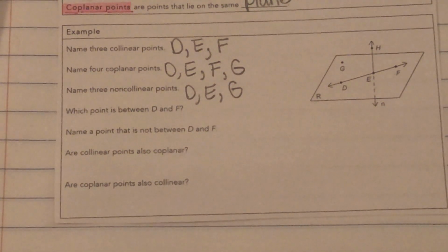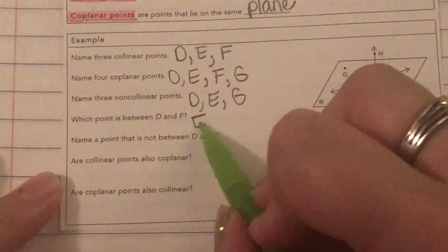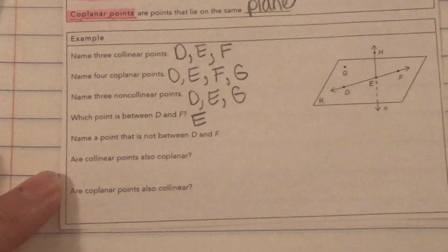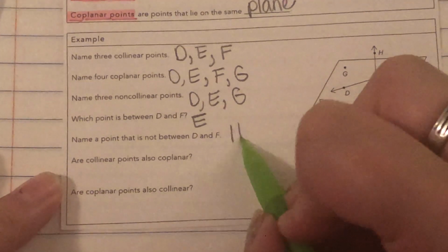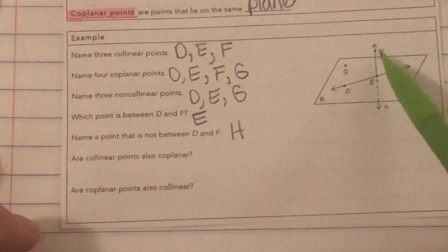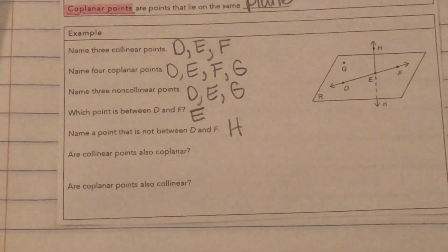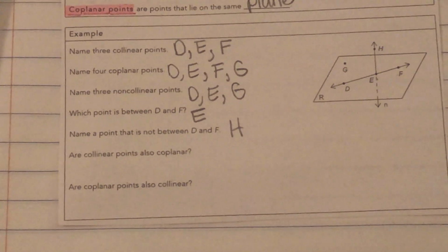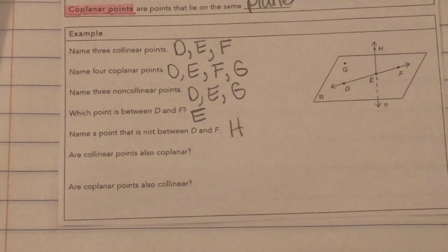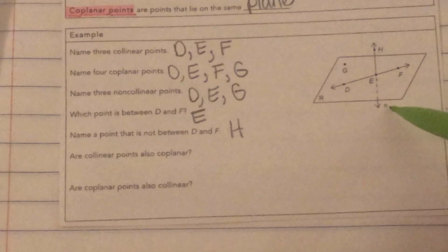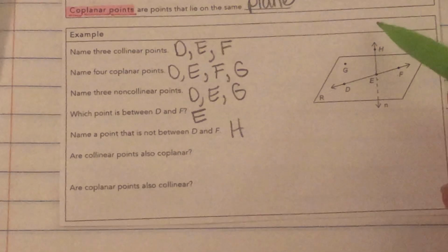Okay, which point is between D and F? Well, that's easy to see. E. Name a point that is not between D and F. Well, I could put H. It's hovering up above. It's not technically between them because between would mean it was right in the middle on that same line. You could have also put G. G is a correct answer as well. R is not a correct answer because remember, R is not a point. Notice N down here. In lowercase, that's naming the line. That's naming this line HE.